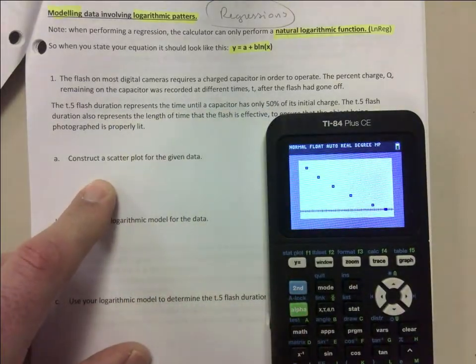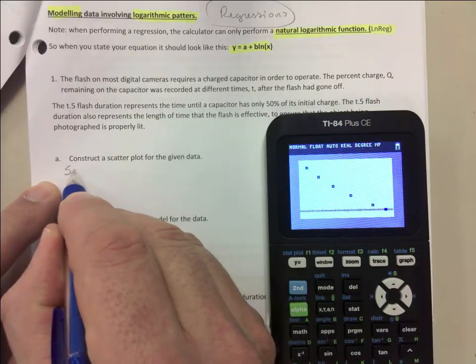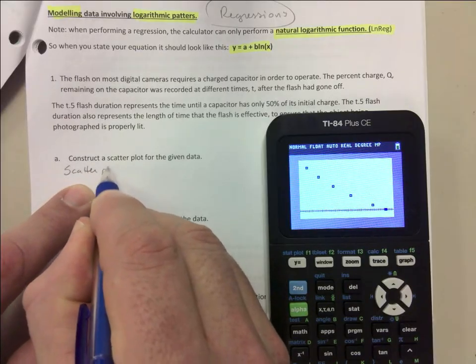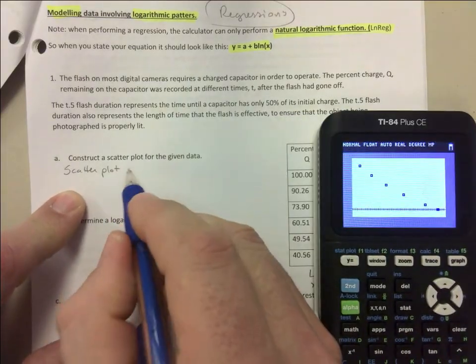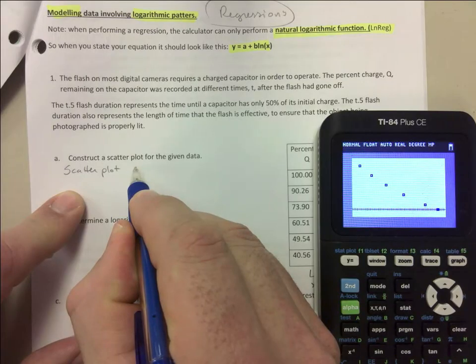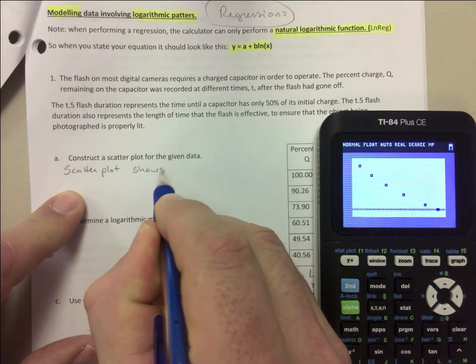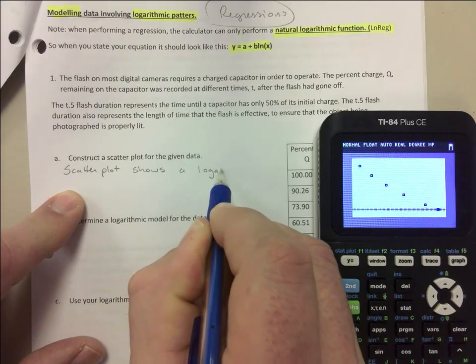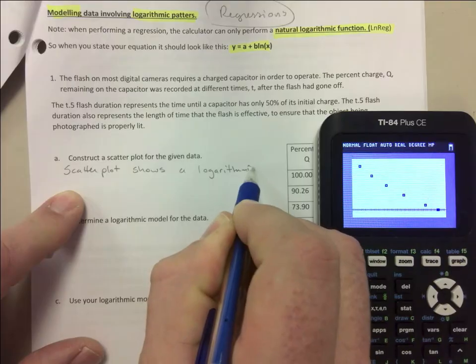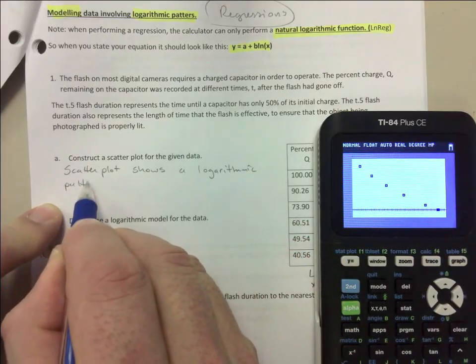Construct a scatter plot. Scatter plot shows a logarithmic pattern.